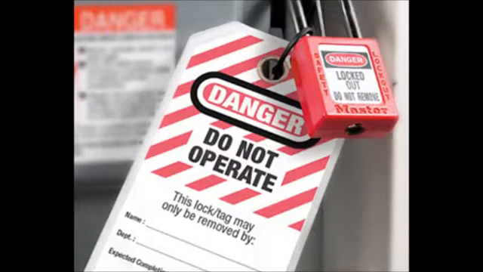Remember, the only piece of equipment that is safe for maintenance or repair is one that has all power sources and all stored power removed. Additional information regarding the lockout-tagout procedures for equipment specific to your work area will be provided by your supervisor.